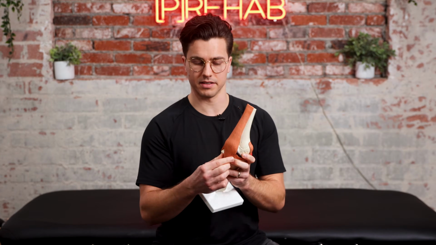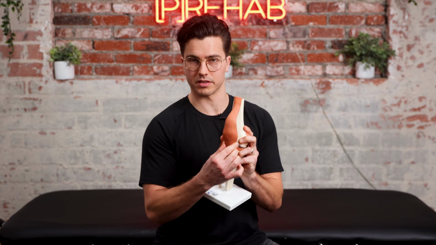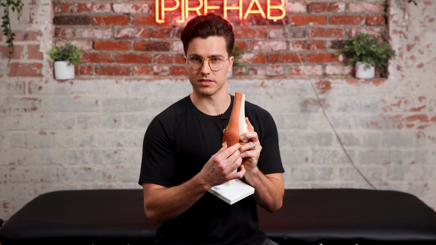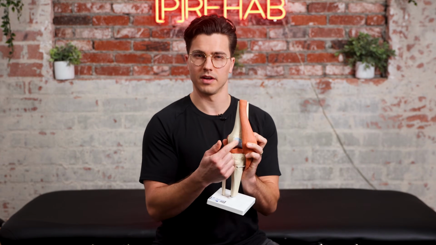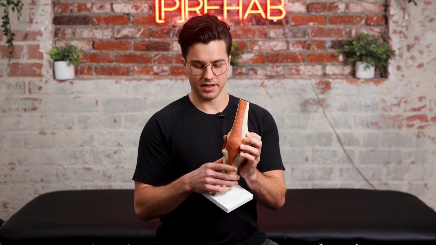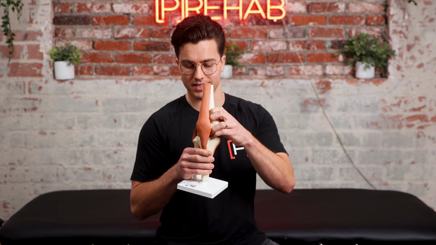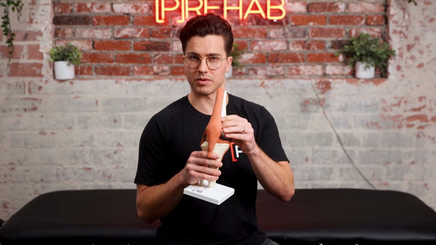So this patella needs to slide superiorly or upward during extension to align itself in the groove of the femur. And the tibia, the shin bone, needs to internally rotate as we extend to better align its surfaces against the thigh bone or the femur.